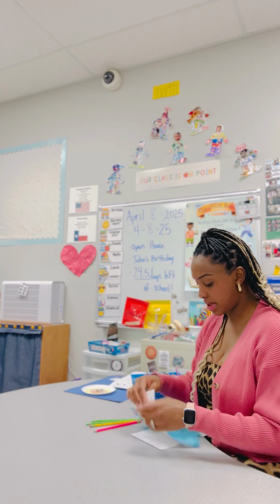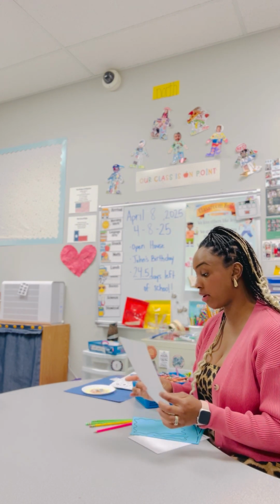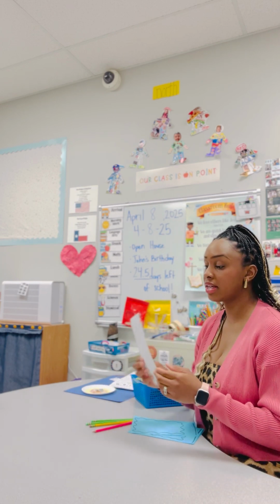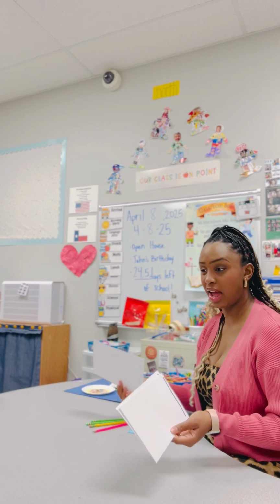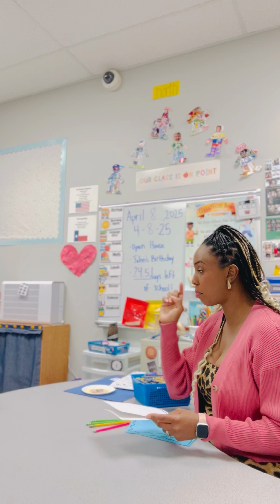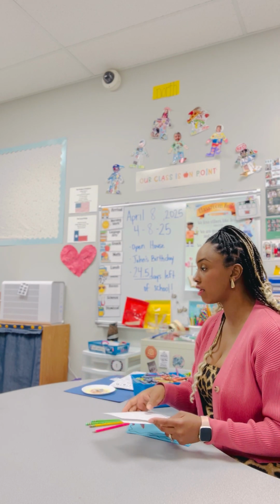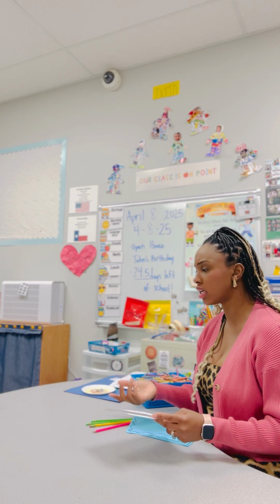Okay. So I'm going to give you this paper, the plain white one. You guys are going to use this for practicing, okay? First you'll practice your P and you'll practice your L. We'll write it and we'll think of a word too that goes with it, okay?